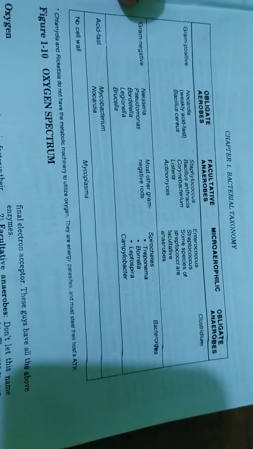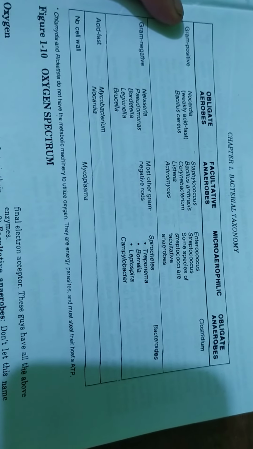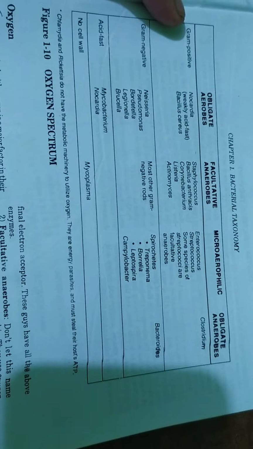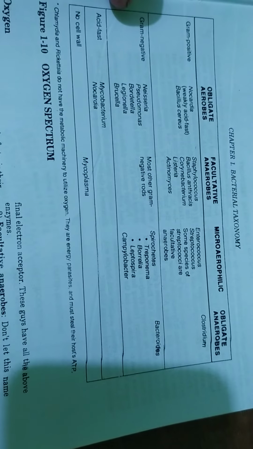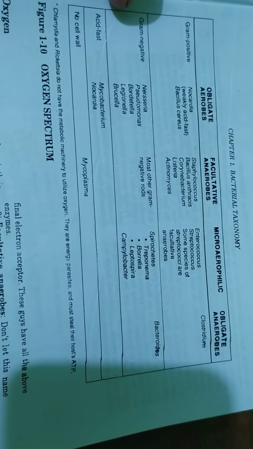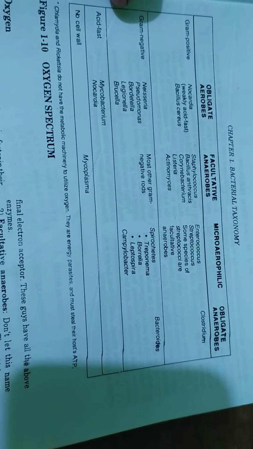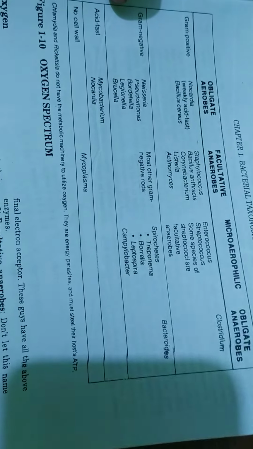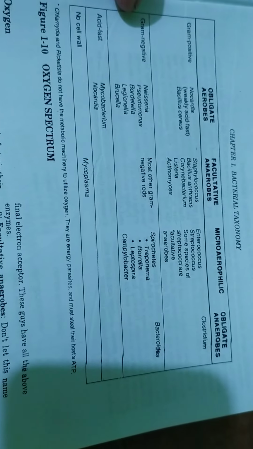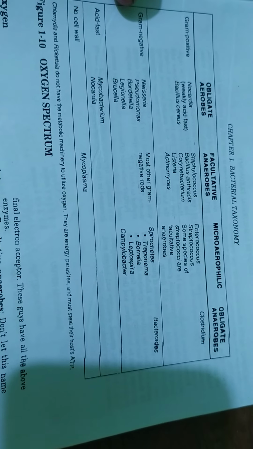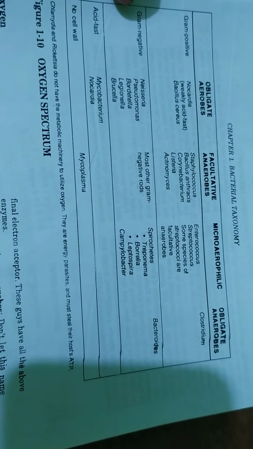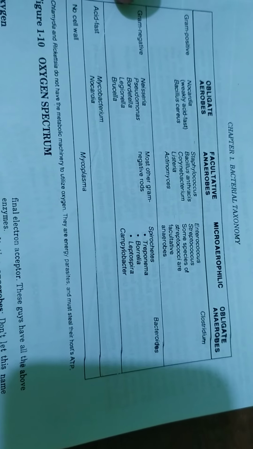Gram-negative obligate aerobes: Neisseria, Pseudomonas, Bordetella, Legionella, Brucella. Facultative anaerobes, gram-negative: most other gram-negative rods. Aerophilic gram-negative bacteria: Spirochetes, Treponema, Borrelia, Leptospira, Campylobacter. Obligate anaerobes. Bacteria that are acid-fast, no cell wall: Mycoplasma.